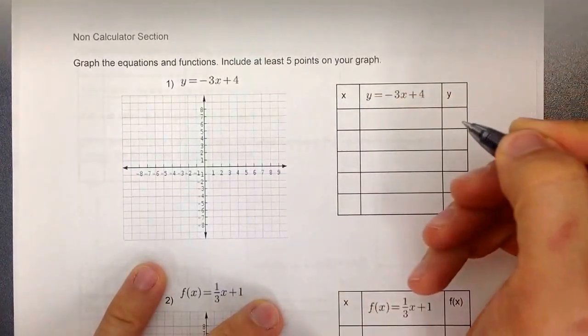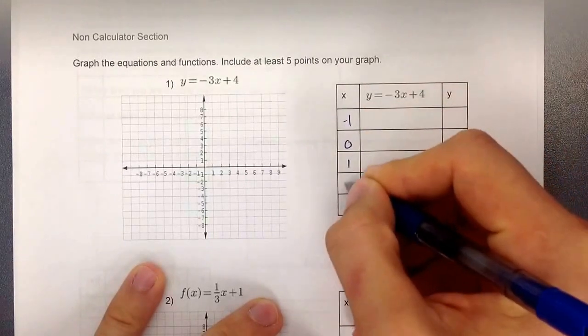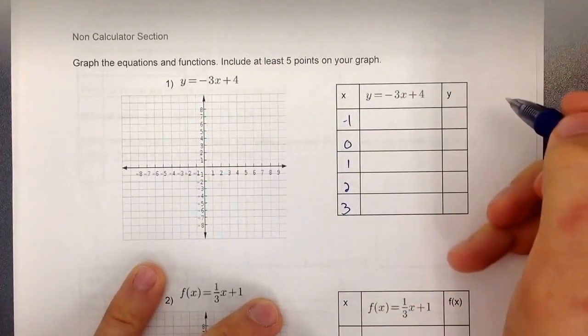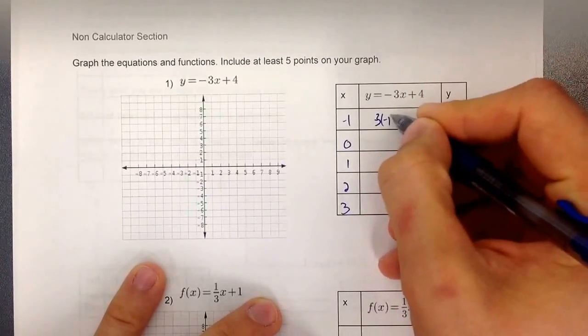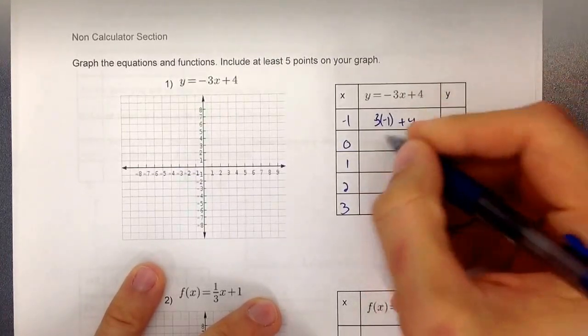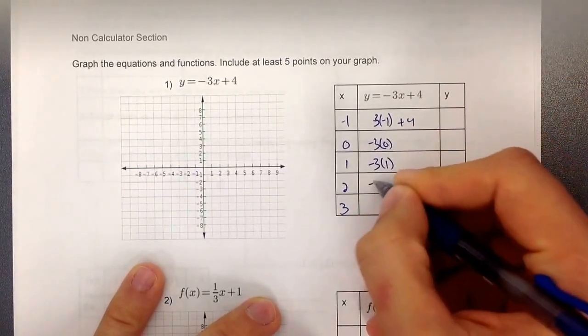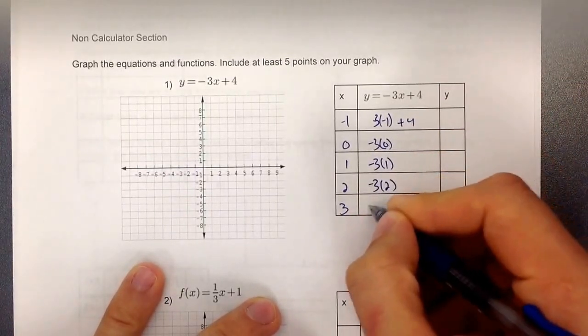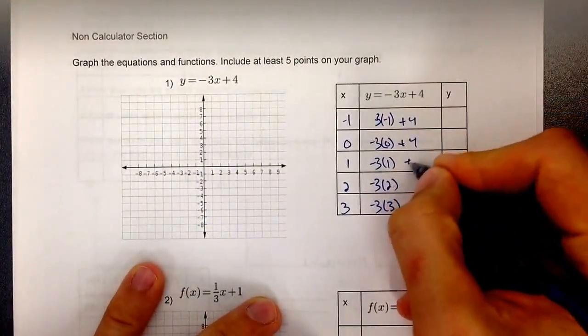We'll go -1, 0, 1, 2, 3. I'm just filling them in. And for the table, we've got -3 times each one of those, and then we're going to add 4 to that. So -3 times 1, -3 times 0, and you can pick any values that you want to put into the equation.